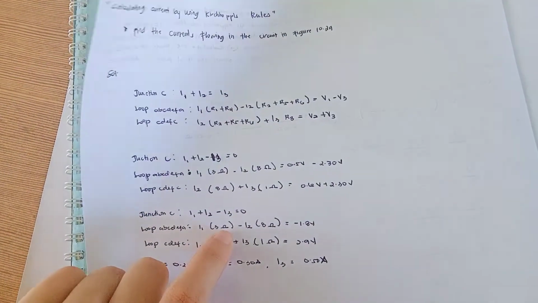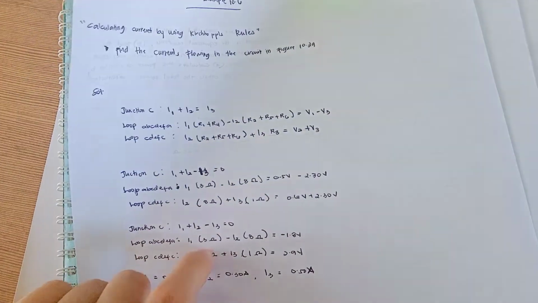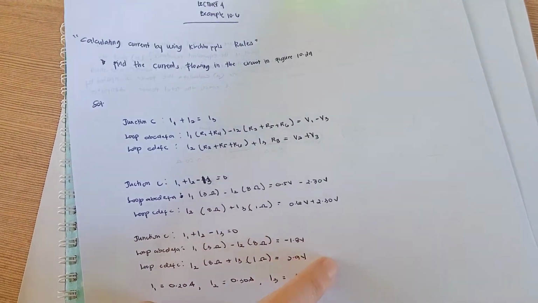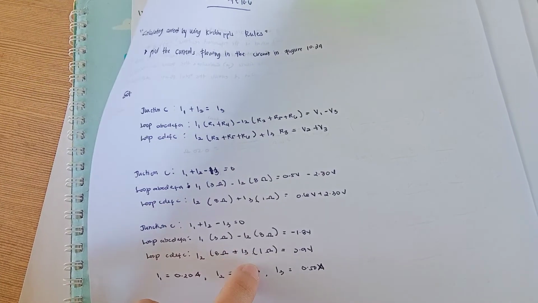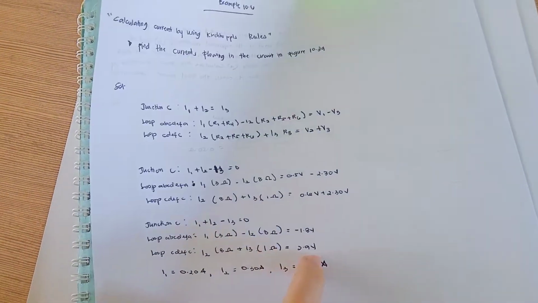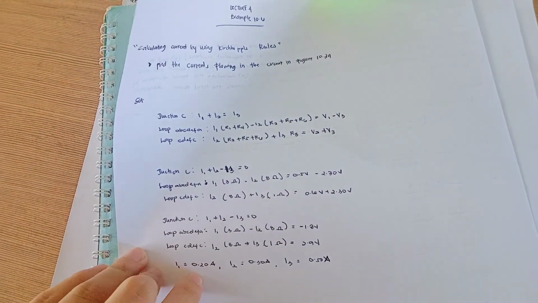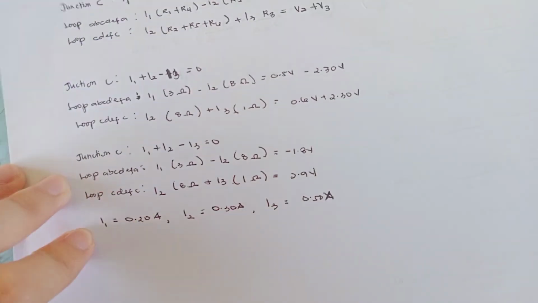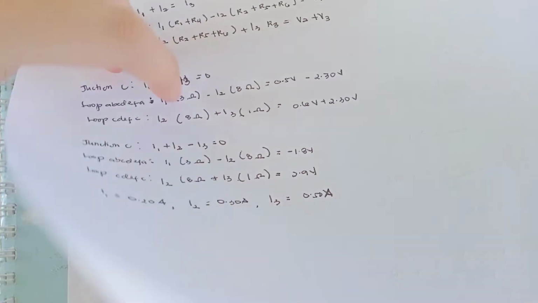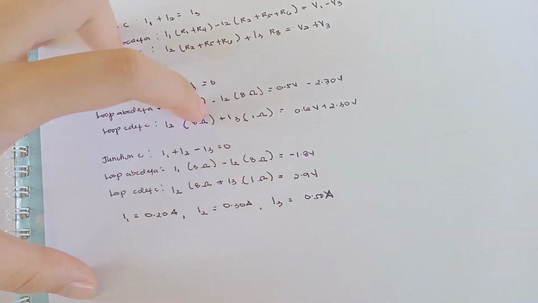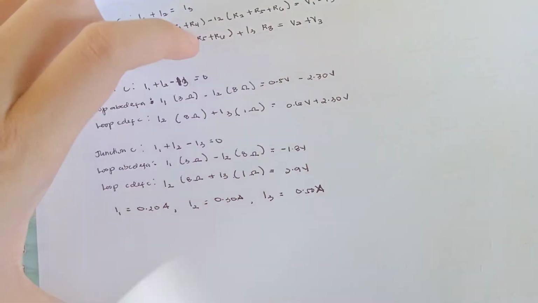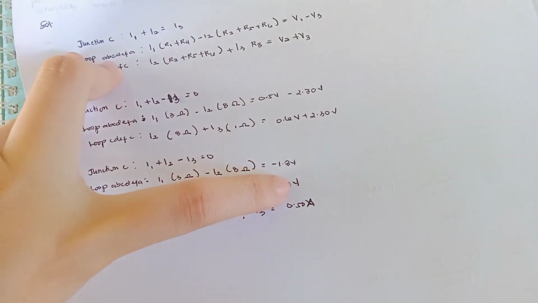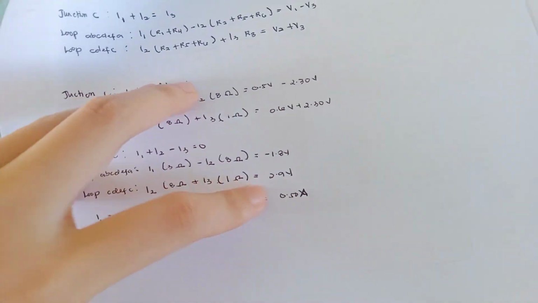So for loop A, B, C, D, E, F, A, I2 times the 8 resistor plus I3 times the 1 resistor equals 2.9 V, and I1 equals 0.20 A. For the final result, using the loop with the 3 resistor, I1 is 0.20 A. For I2, with the 8 resistor, we get 0.30 A. For I3, with the 1 resistor, we get 0.50 A.